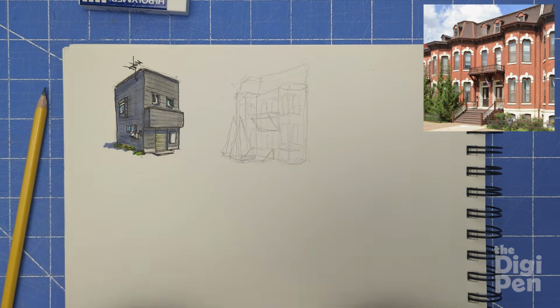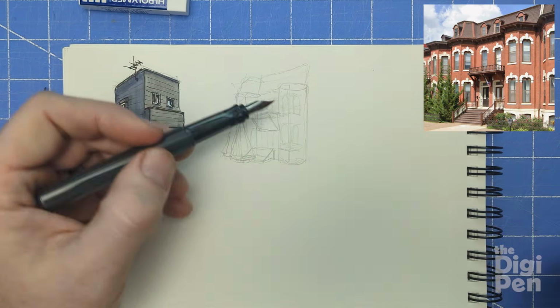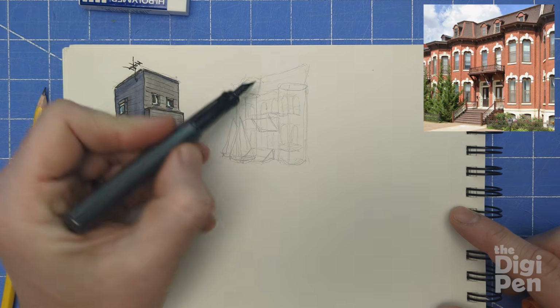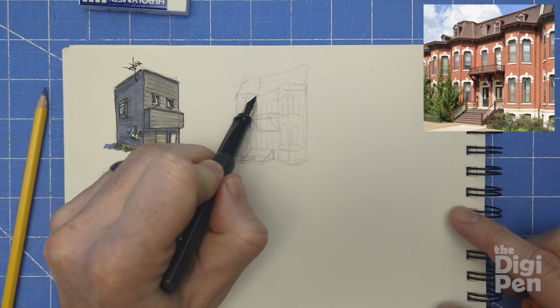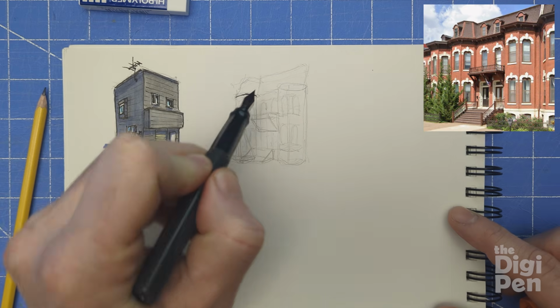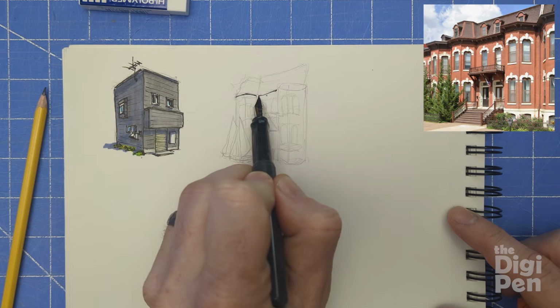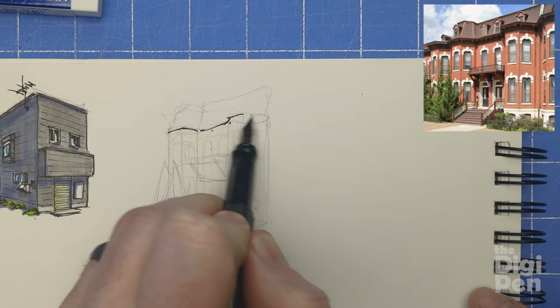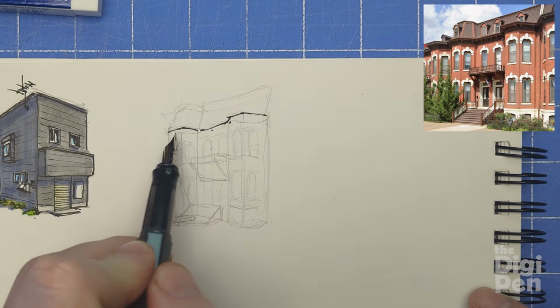Once all my detail has been blocked out, I'm going to switch over and use my fountain pen. I am using the Pilot Kakuno fountain pen with a grip that's about halfway back, and I'm going to go over all of my pencil lines to start to lock in that final line work. Now, again, I am moving fairly quickly, and I'm trying not to overthink anything at this stage. I want my line work to be loose.